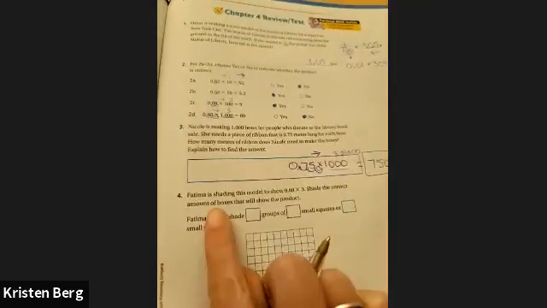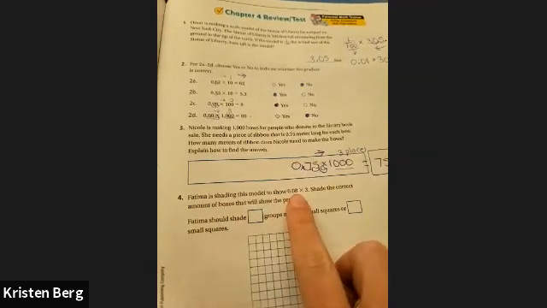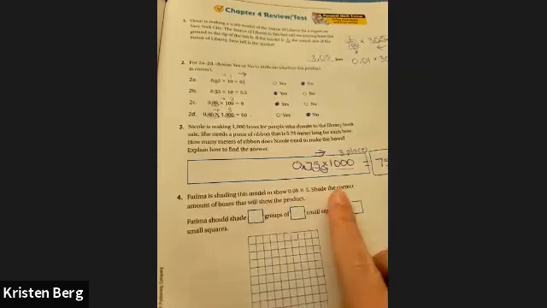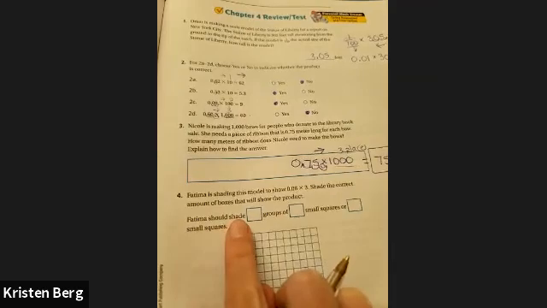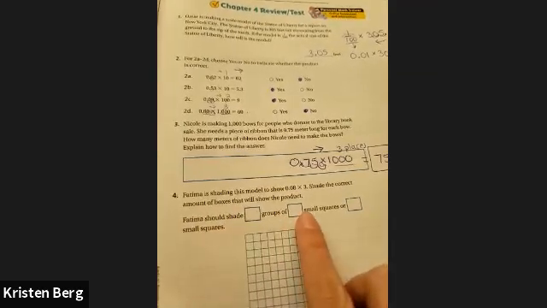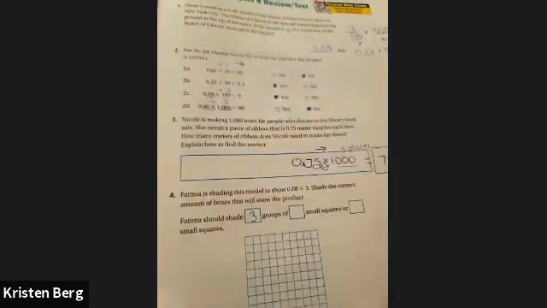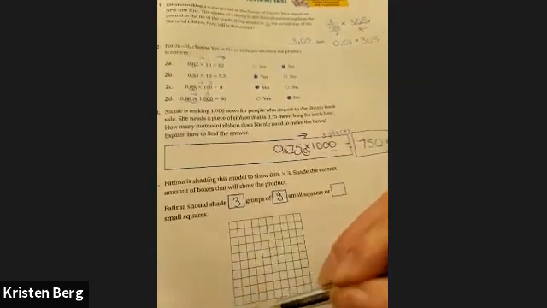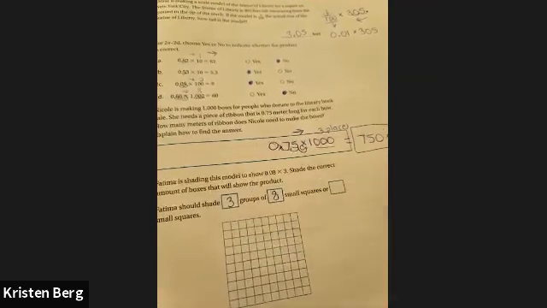Okay, next it says Fatima is shading this model to show 8 hundredths times 3. Shade the correct amount of boxes that will show this product. Fatima should shade how many groups of how many small squares, or how many total small squares? Well, then here it would be 3 groups of 8 squares. Remember, each one is worth 1/100th. So this one is saying 8 hundredths. But we're going to be doing that 3 times.